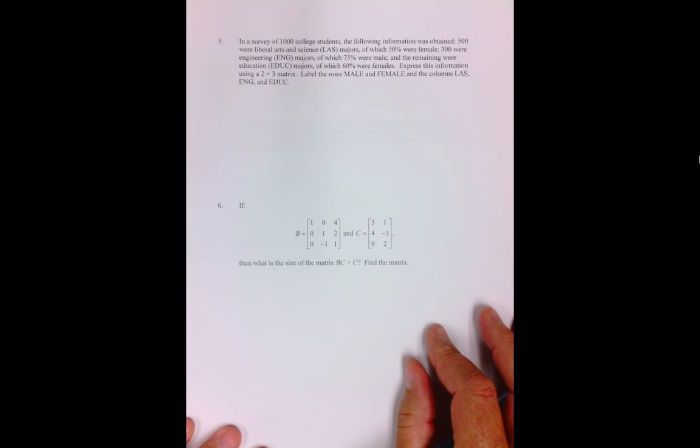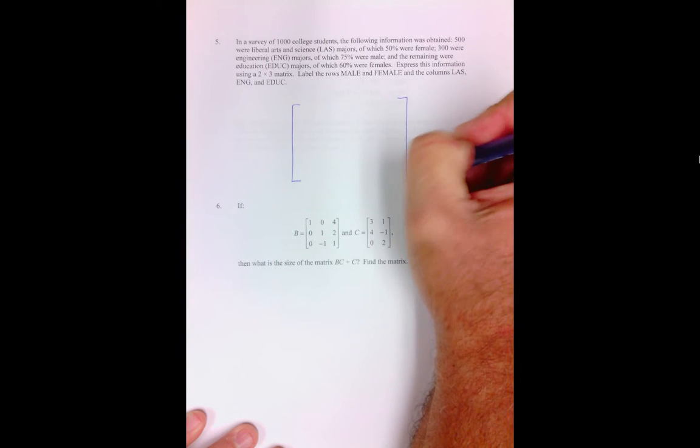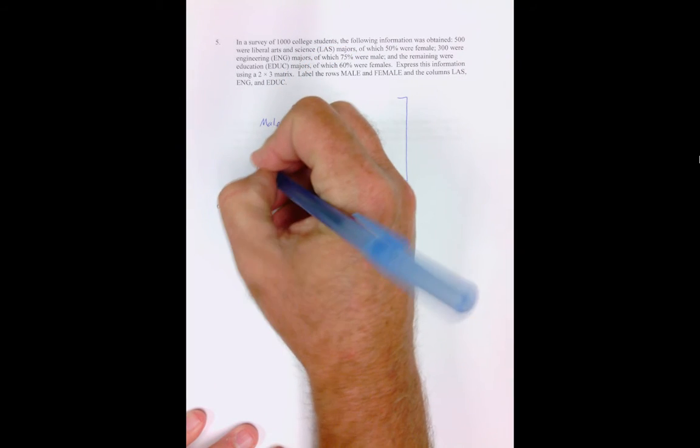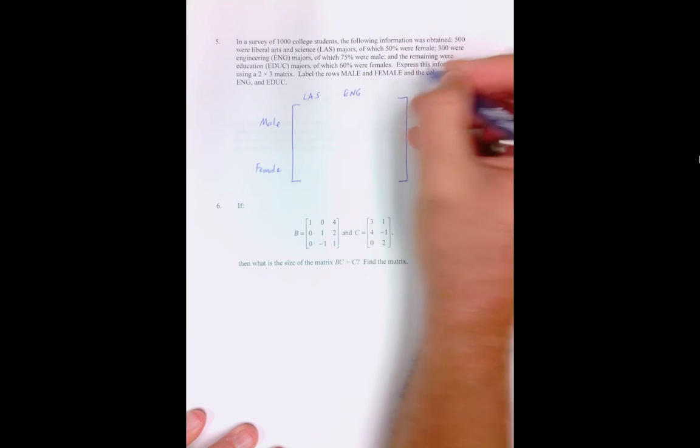Number 5, in a survey of 1,000 college students, the following information was obtained. 500 were liberal arts and science majors, of which 50 were female, or I'm sorry, 50% were female. Express yada yada yada in a 2x3 matrix. Well, this is interesting. I don't remember that. Label the rows as male and female. And the columns as LAS, ENG, and education.